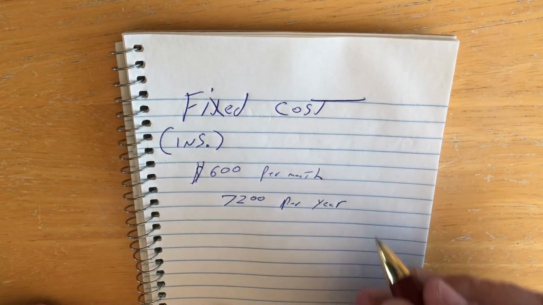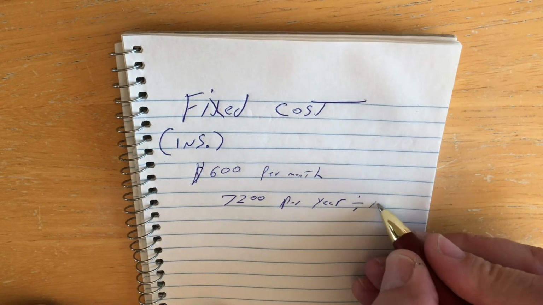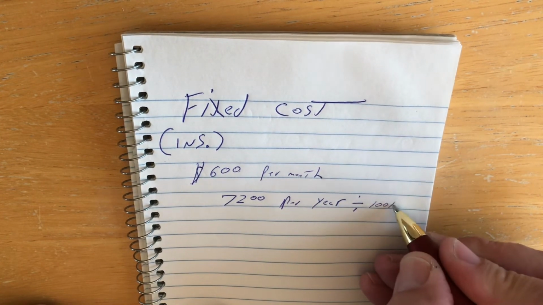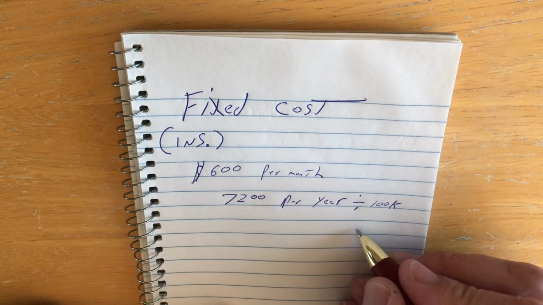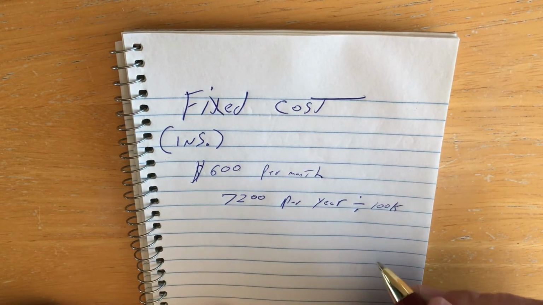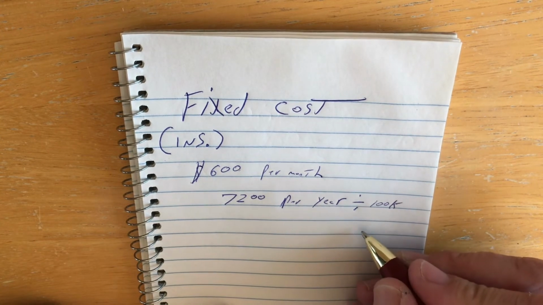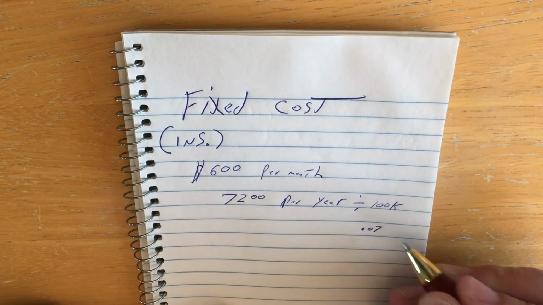And if you divided that by your 100,000 miles, even though many of you are going to go more than 100,000 miles, if you only went 100,000 miles, this is the case where the more miles you drive, the lower this cost per mile goes. At 100,000 miles, you're going to be looking at 7 cents a mile.